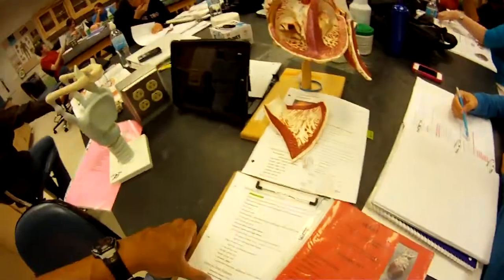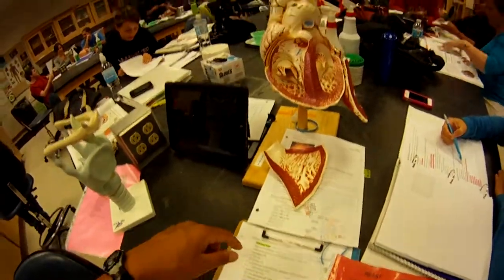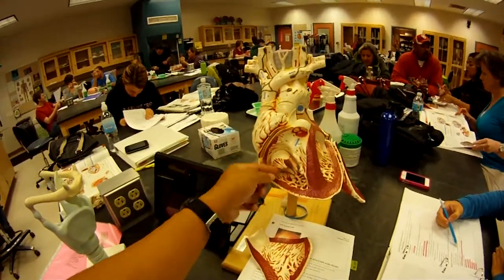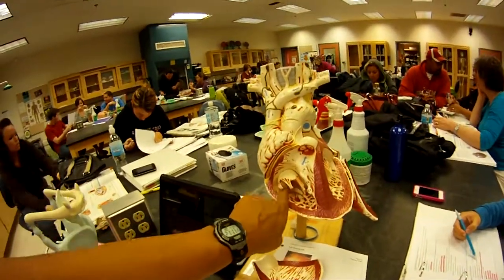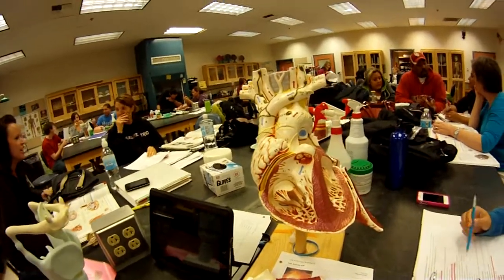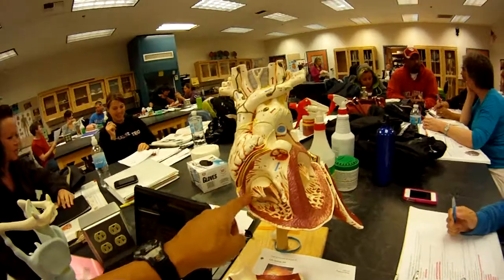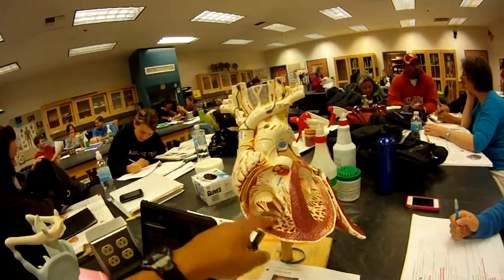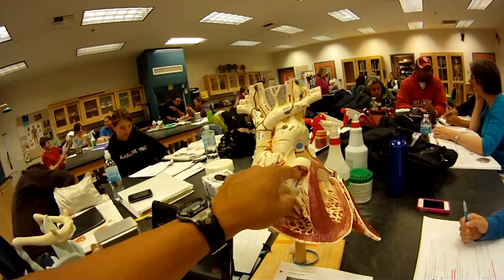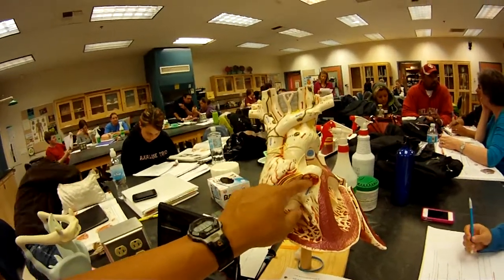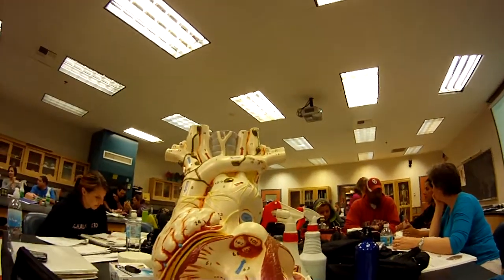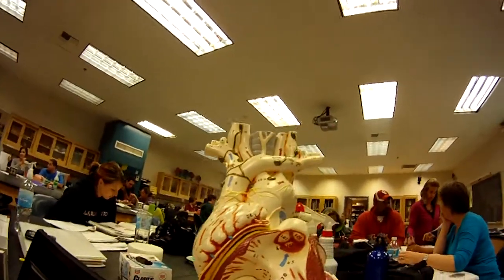Okay, the right atrioventricular valve, also known as tricuspid, is this, in the right ventricle. All right, the pulmonary valve leaves the right ventricle, sorry, going to the pulmonary valve right here, and this right here is the semilunar or pulmonary valve.